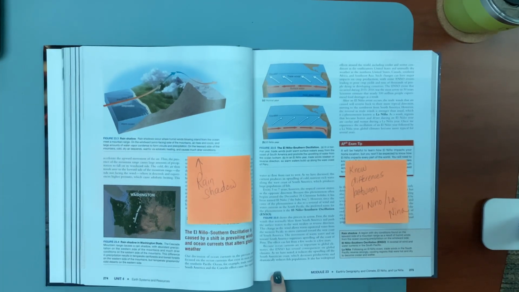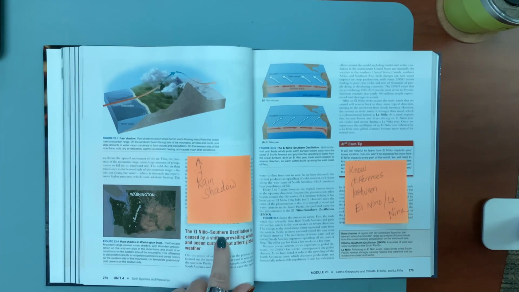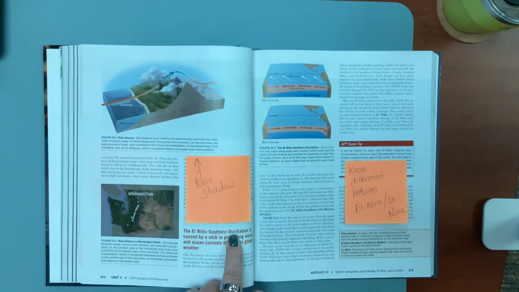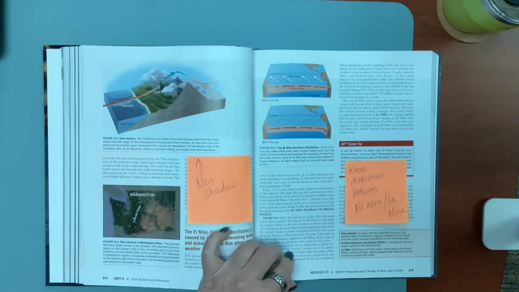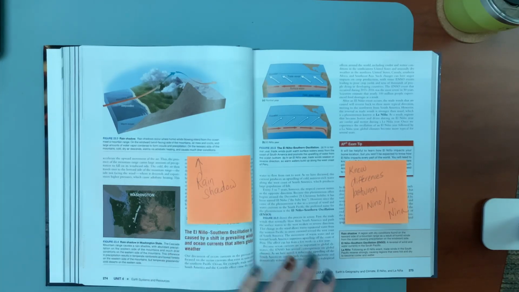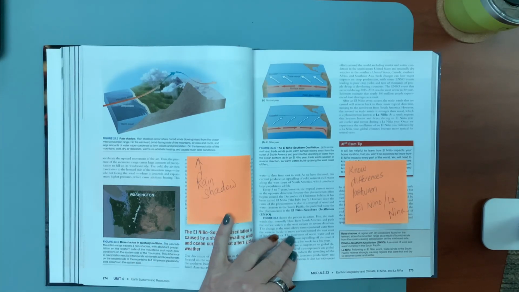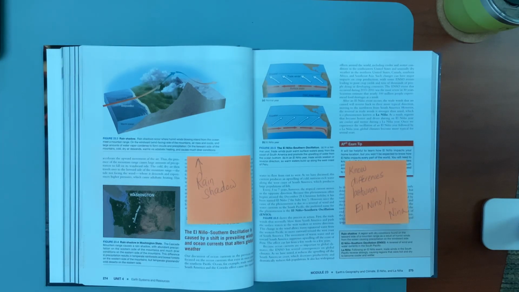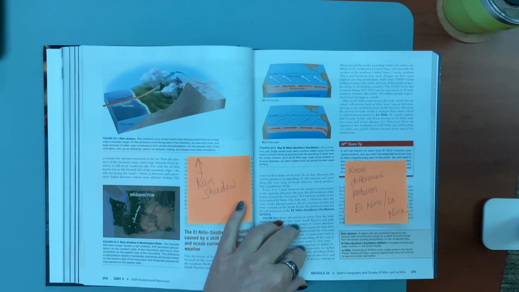Okay, another thing you need to know is the El Nino Southern Oscillation, also known as ENSO. We tend to just call it El Nino La Nina. And there's this oscillation in the southern hemisphere that happens with the water. And it impacts the temperature of the water, but it also impacts a lot of other things. And so we're going to talk about this more in class, so I won't spend too much time talking about this right now.